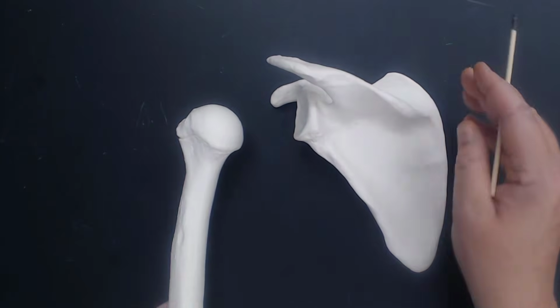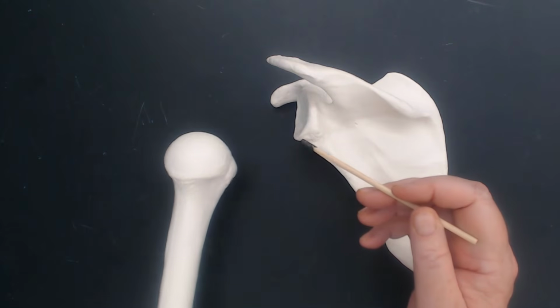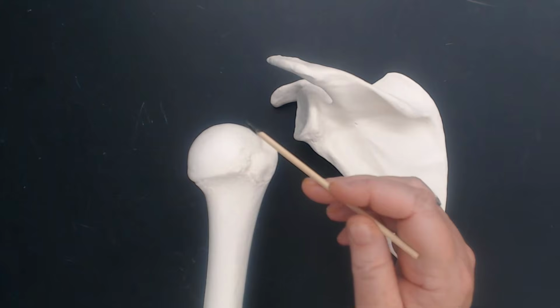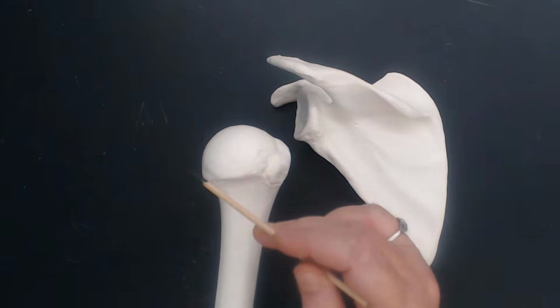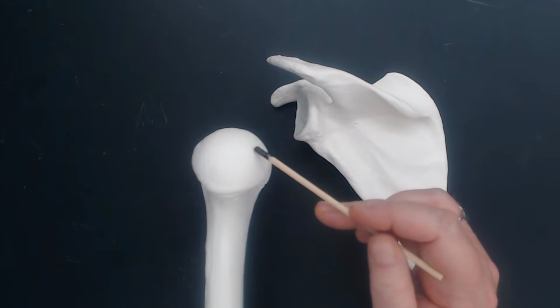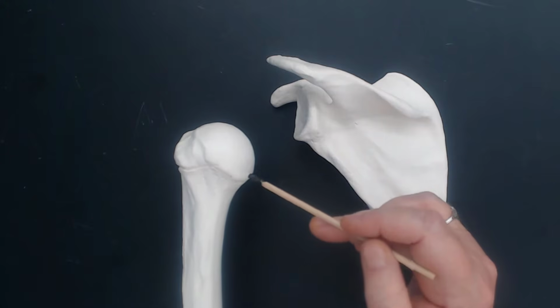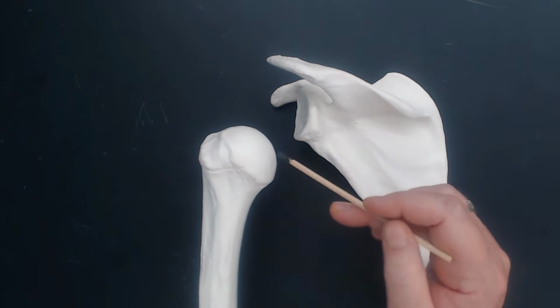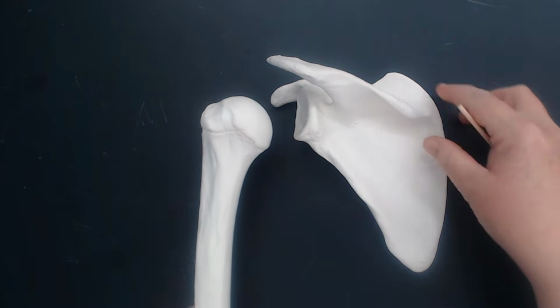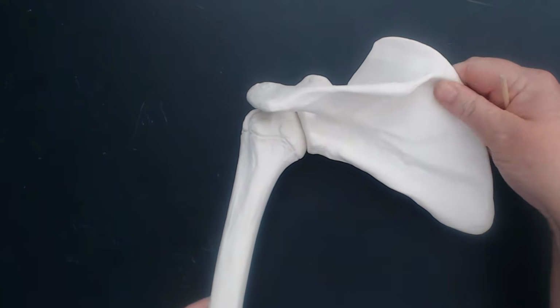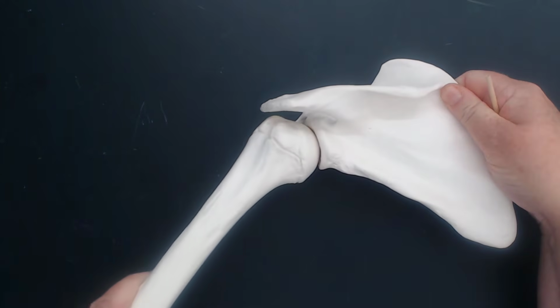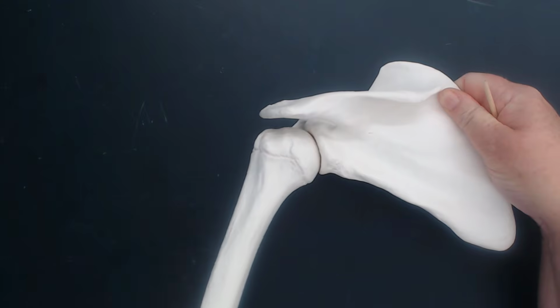So this is the head of the humerus. Let me just show you all of it. This rounded portion here is the head of the humerus. The head of the humerus articulates with the glenoid cavity to make the shoulder joint.